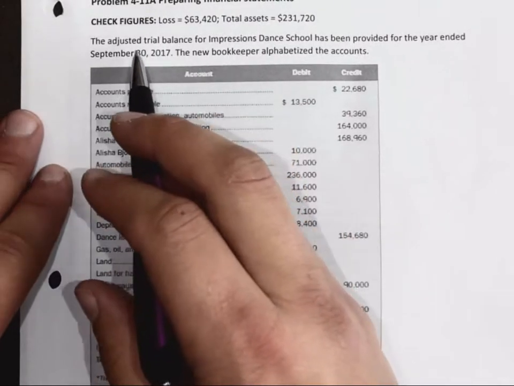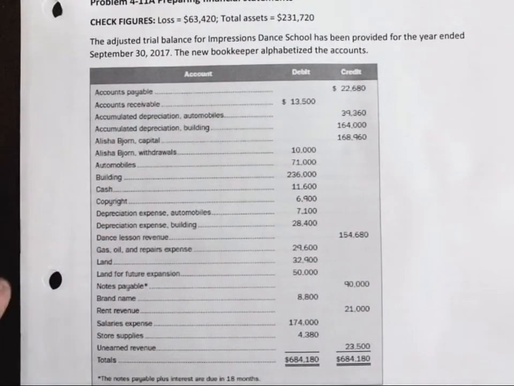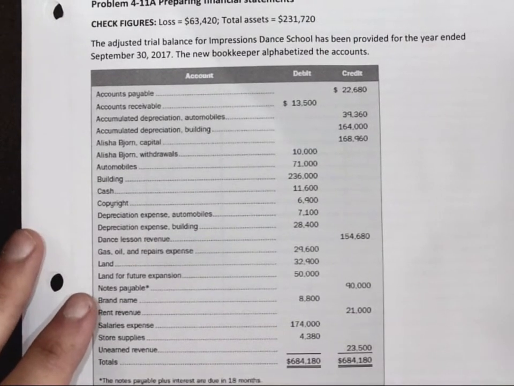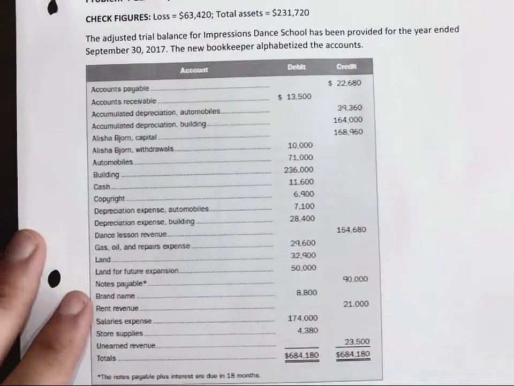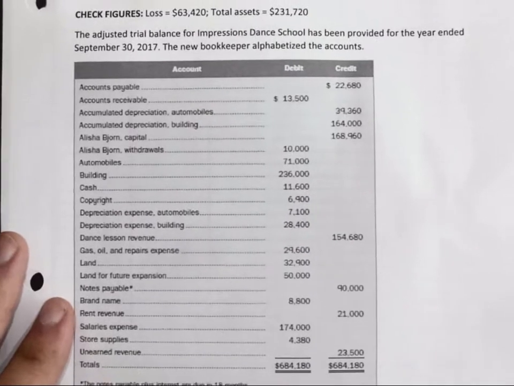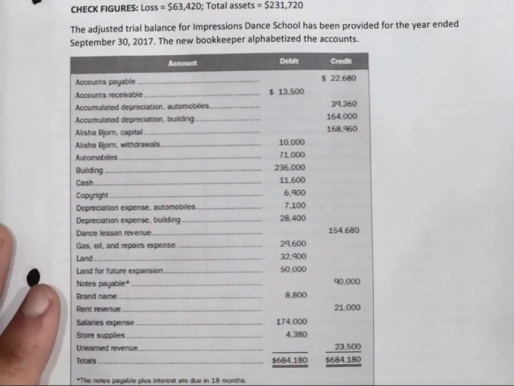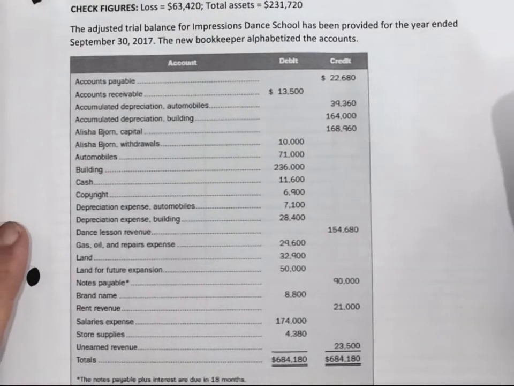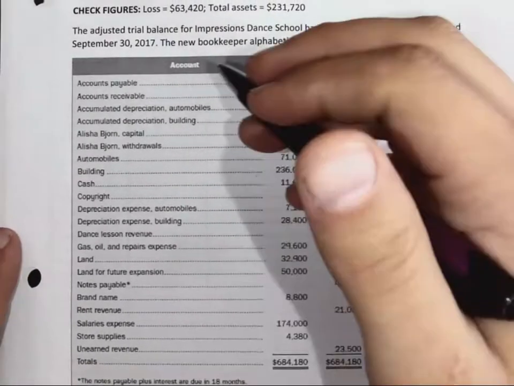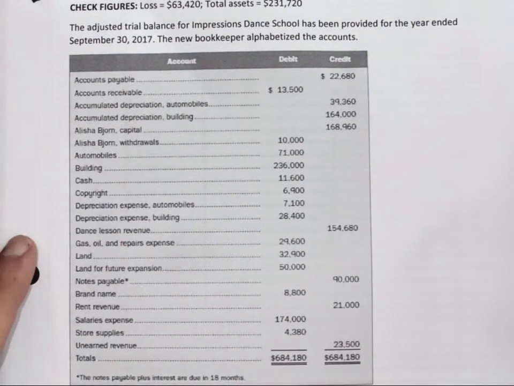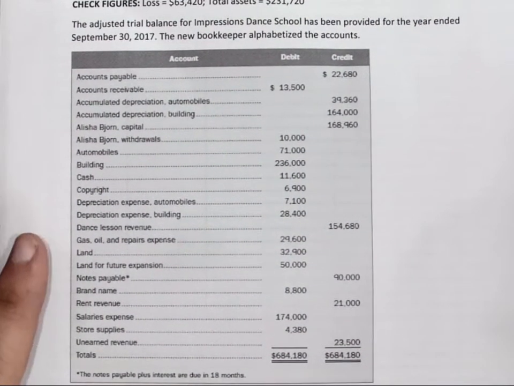Trial balance, so this means the adjustments have been completed. For Impressions Dance School, the statements are being prepared for the year ended September 30th, 2017. The new bookkeeper alphabetized the accounts, which everyone here hates, right? So what I think is probably the easiest thing for us to do is to go through and just assign what type of account each one is. It'll make life a lot easier later on when we get to it.